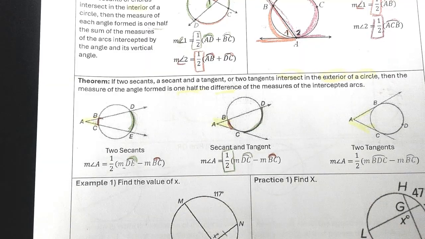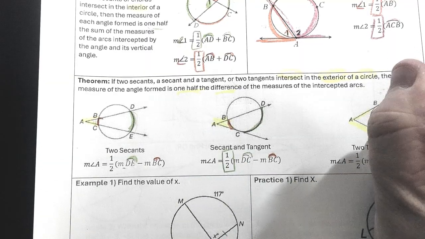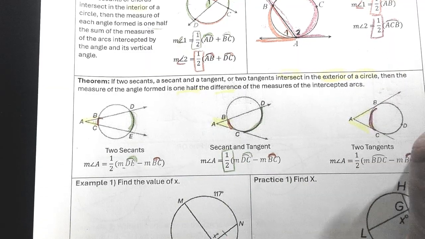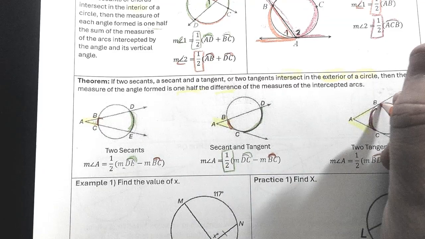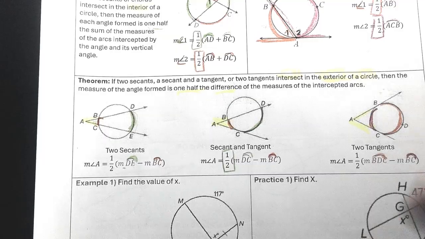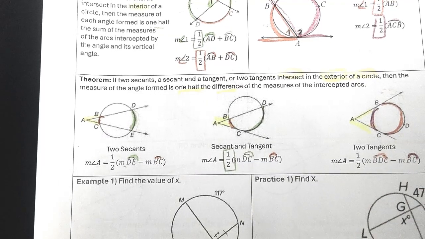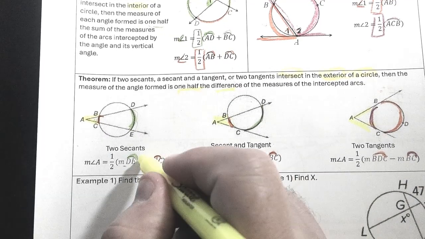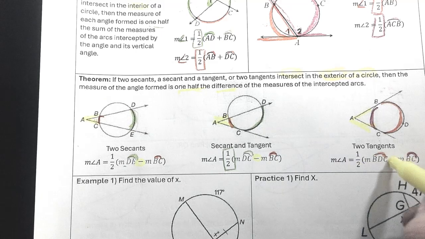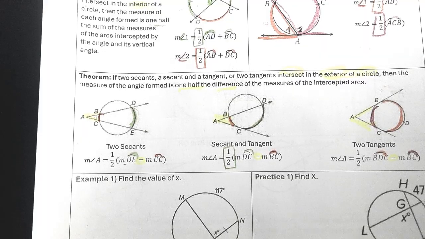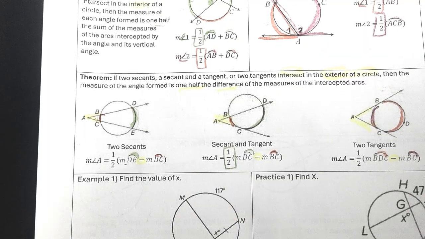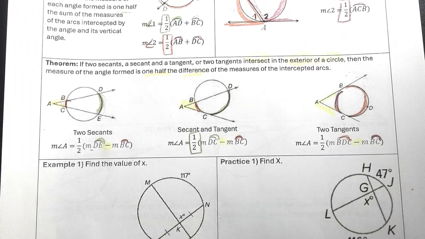And we'll do over here, so BC is your smaller, DBC, so this side is your bigger. But you subtract them. It's the difference. So you're subtracting big from little, little from big. I word it wrong because I'm a math teacher. I know what all the symbols mean, I just have trouble saying them.